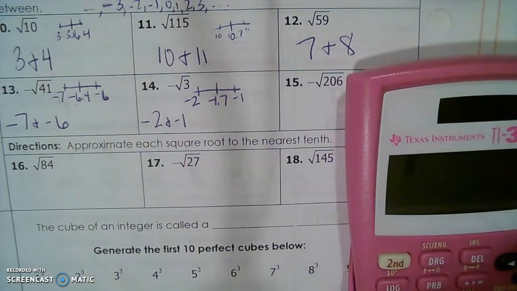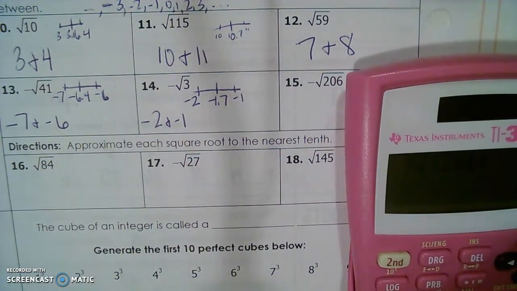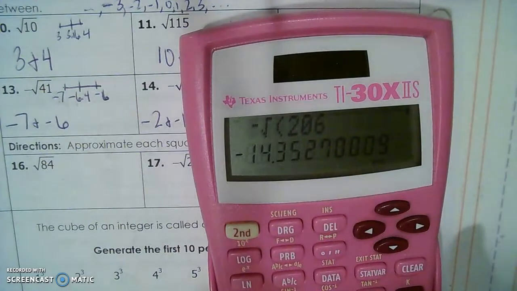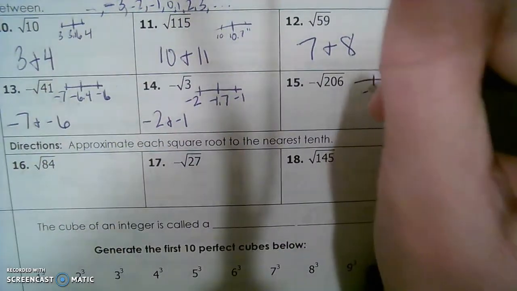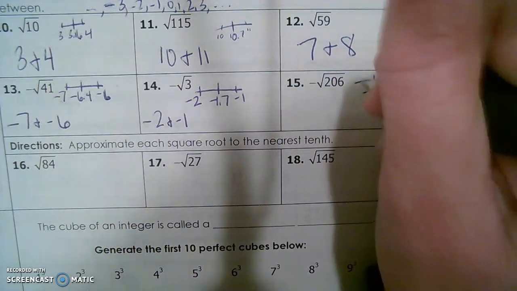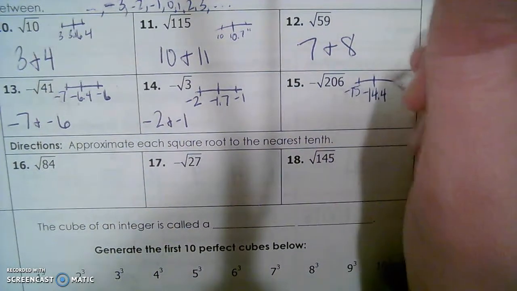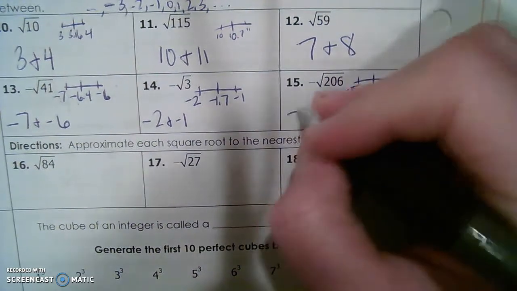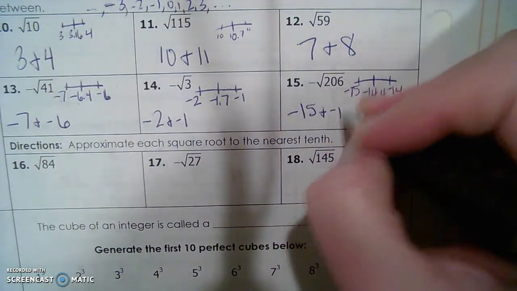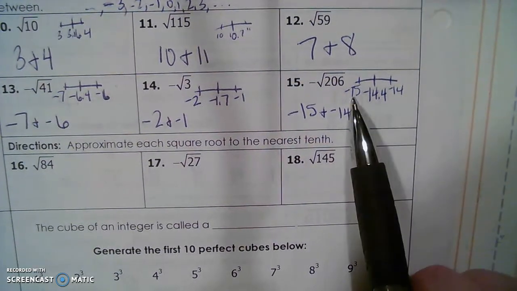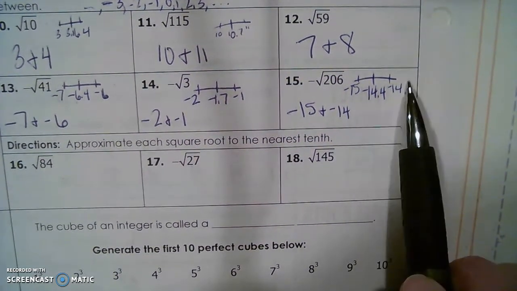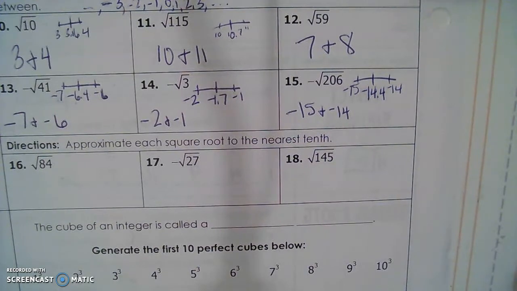Negative square root of 206. -14.4. So again, -14.4. -15 is down here and -14 is there. So it's between -15 and -14. So if you can just remember, you need to go down 1 to -15 and up 1 to -14 to get the ones that's in between.